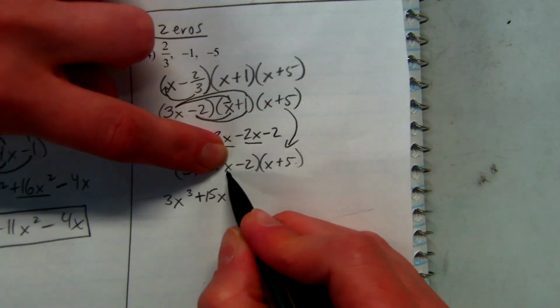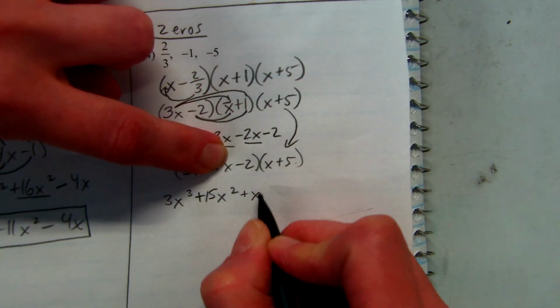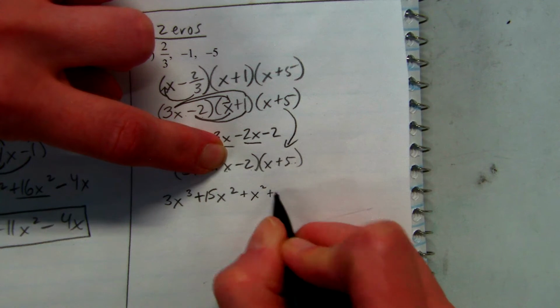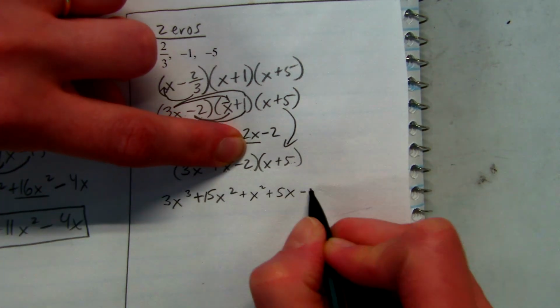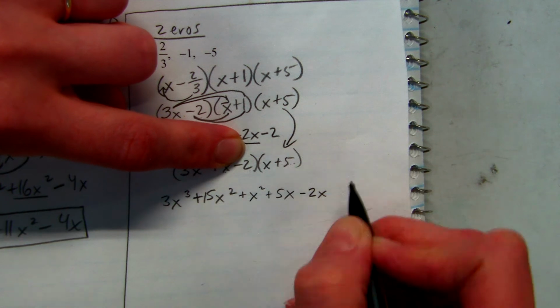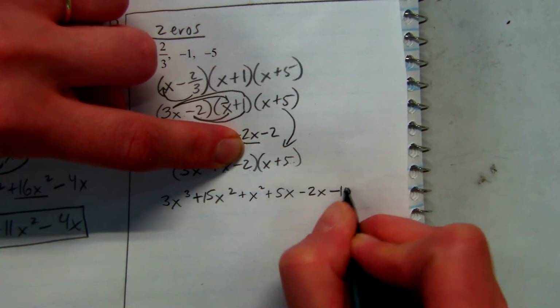Then I move on to x. X times x is x squared. X times 5 is 5x. Move on to -2. -2 times x is -2x. -2 times positive 5 is -10.